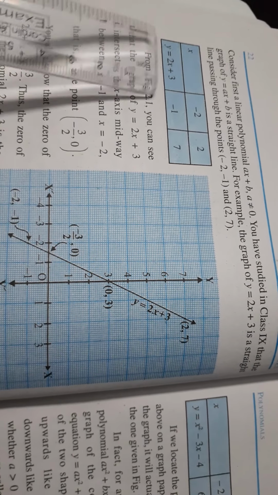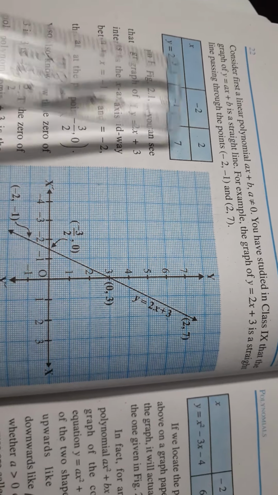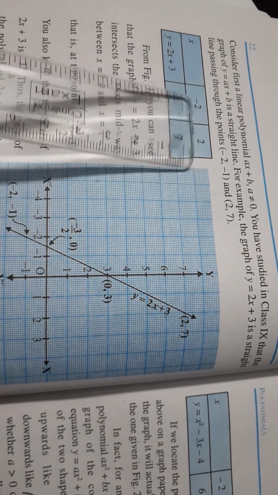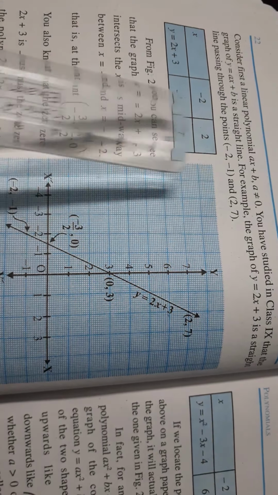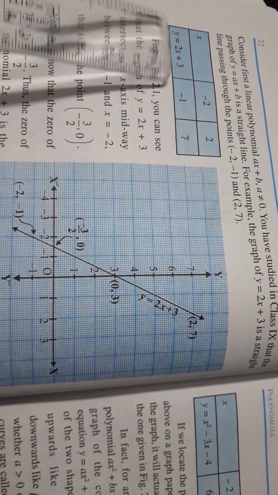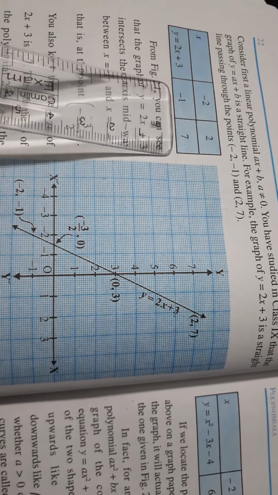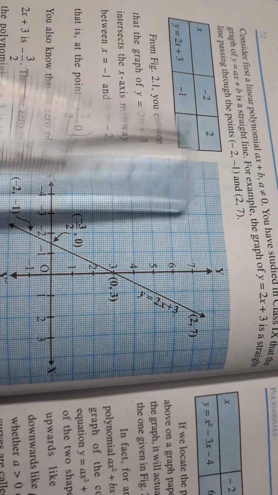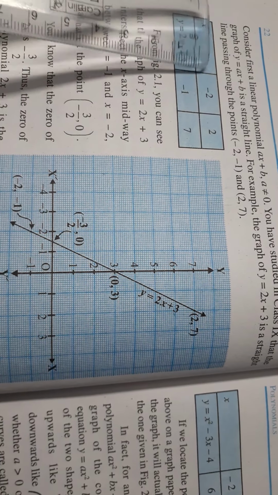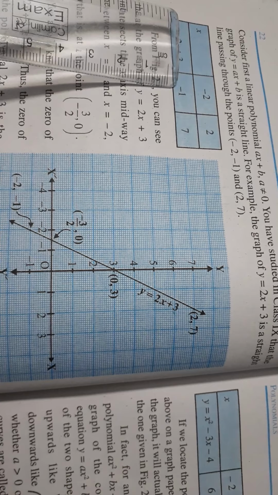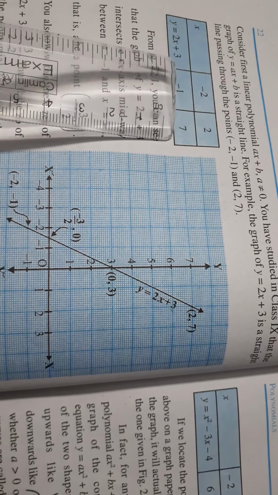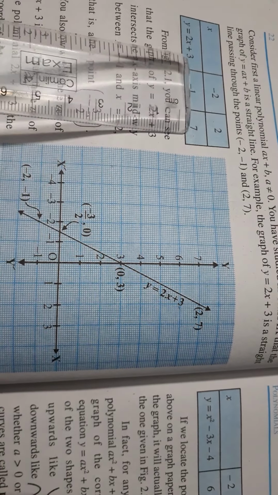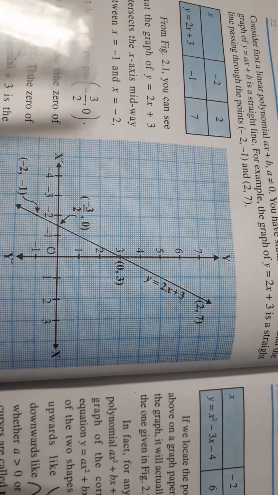Take the values for x as minus 2 and 2. Apply these two values in this. We get minus 1 and 7. So the points are (minus 2, minus 1) and (2, 7). Plot these points in this graph.